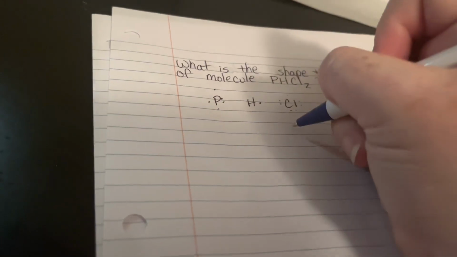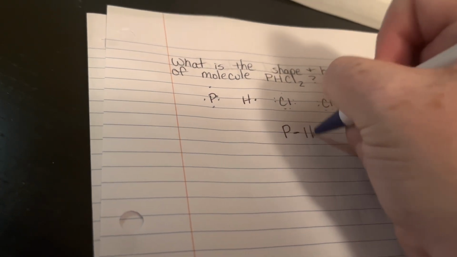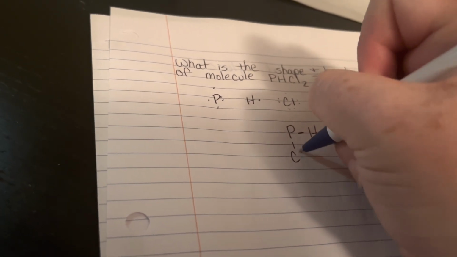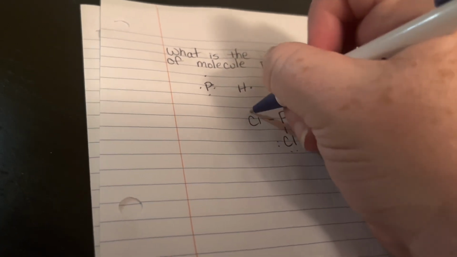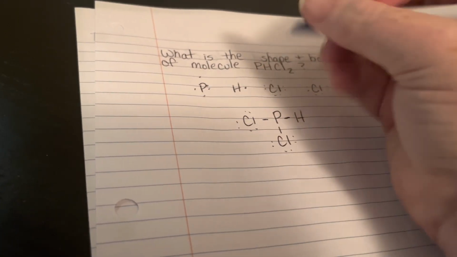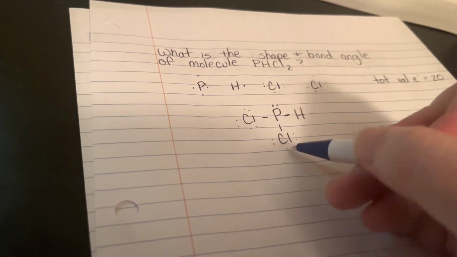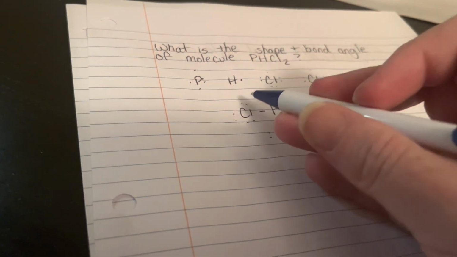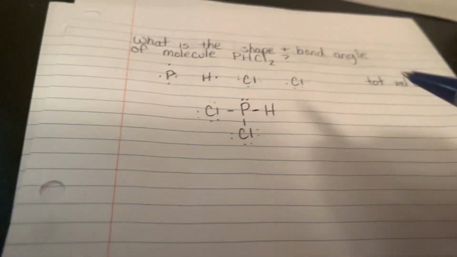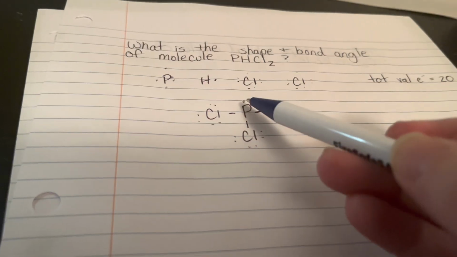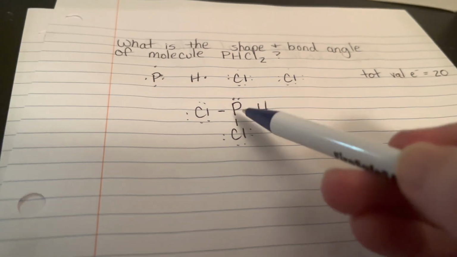So when I group these together, I have the most unbonded pairs here. Phosphorus, I'm going to do H here, Cl here, Cl here. 2, 4, 6, 8, 10, 12, 14, 16, 18, 20. Okay, everybody's happy. So I have 4 groups around my central atom.